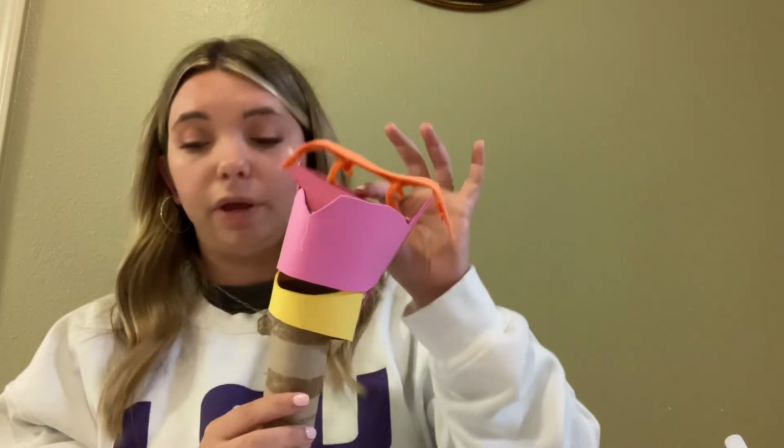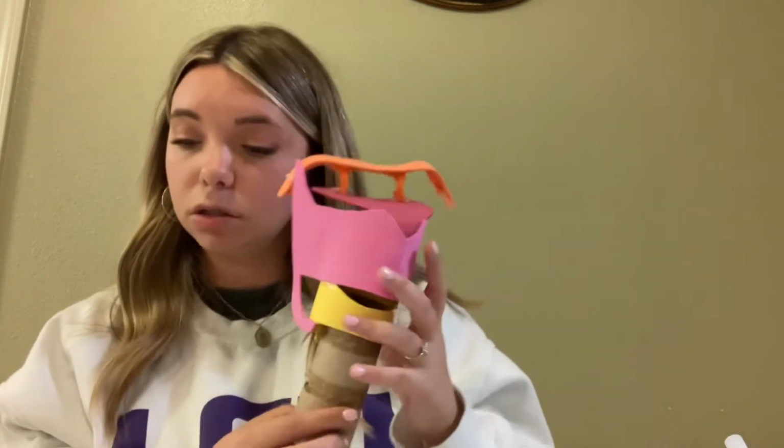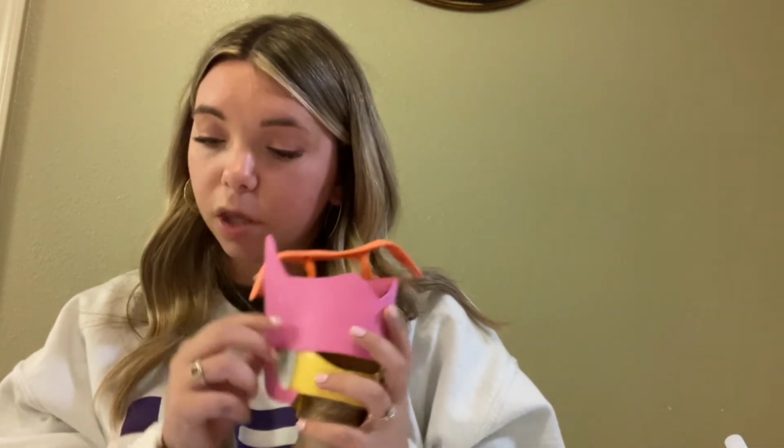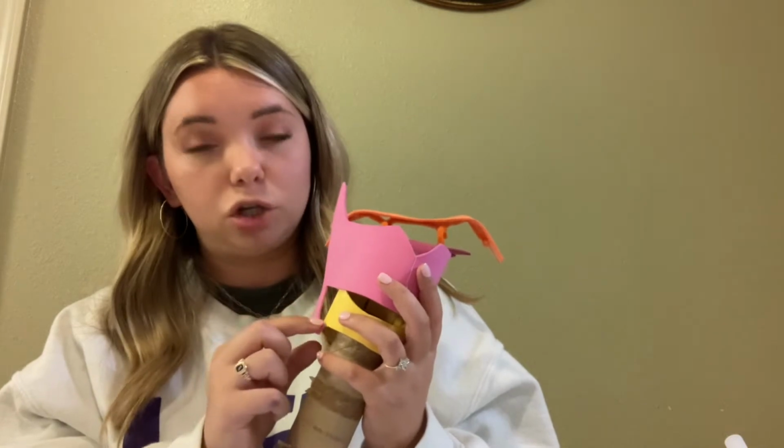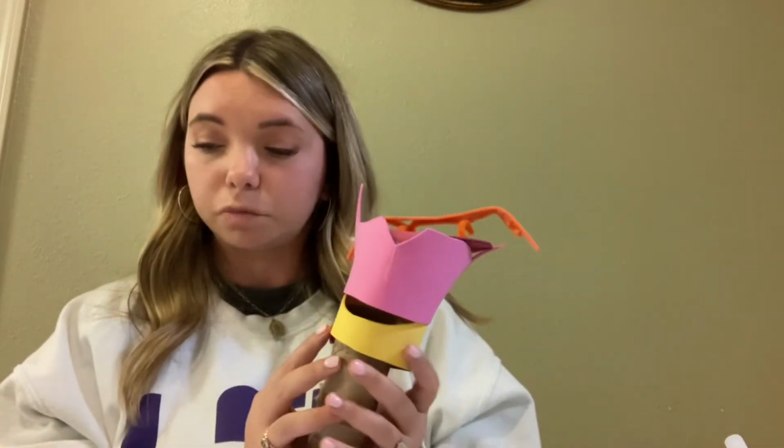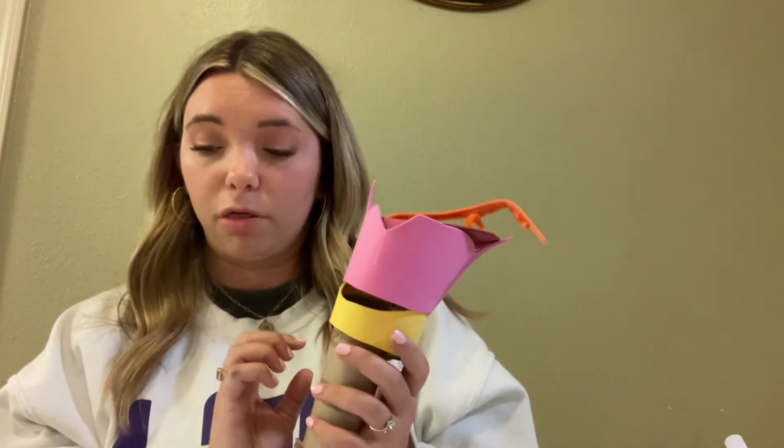Okay, so now we can talk about the joints. Inferiorly, this joint here is on either side. It is called the cricothyroid joint, and it connects the thyroid cartilage to the cricoid cartilage.